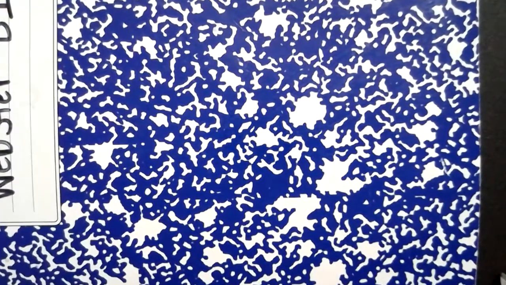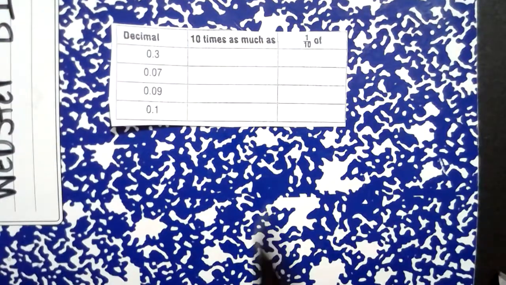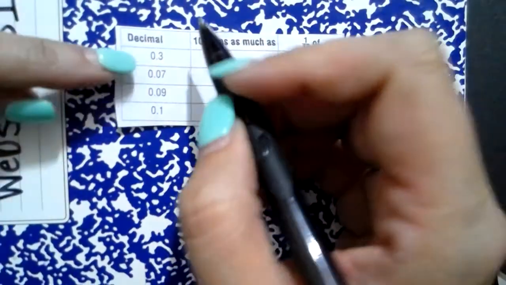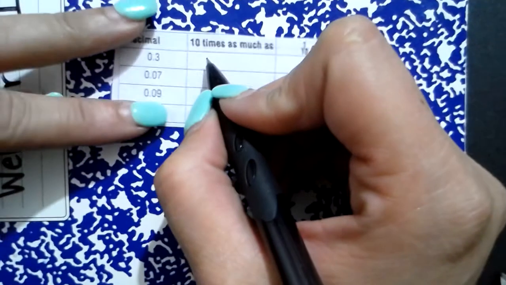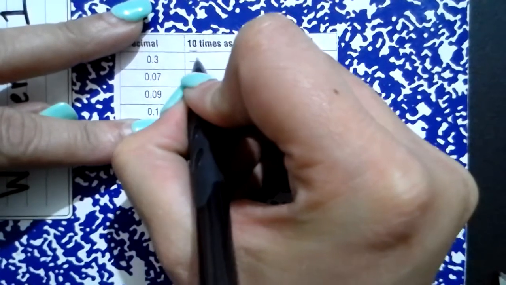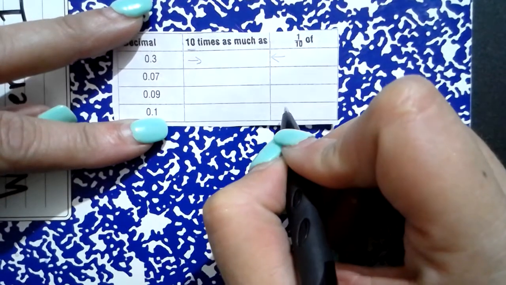All right, flip that over out of your way, and then I would like you to go to this one right here. All right, we are not gluing till we're done writing. We're not writing on top of glue. I have my decimal numbers, and I want you to multiply them by 10, and then I want you to multiply this same number by a tenth. Okay, so 0.3, I'm multiplying by 10. The number is going to get bigger, so the decimal has got to go this direction. When the number gets smaller, the decimal's got to go this direction.